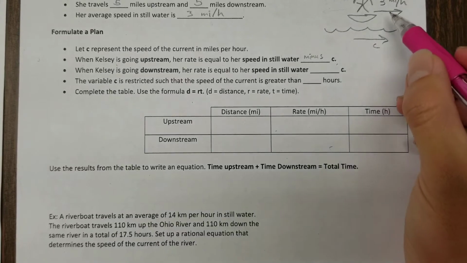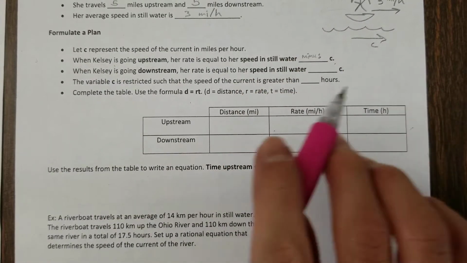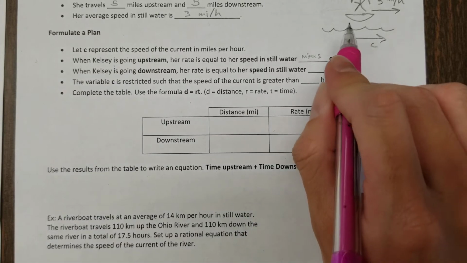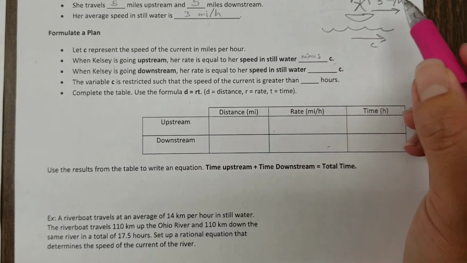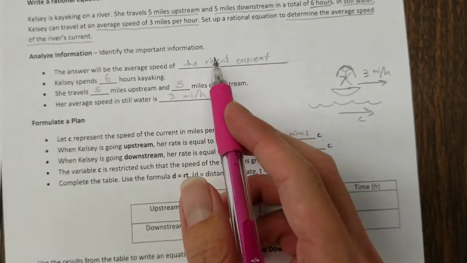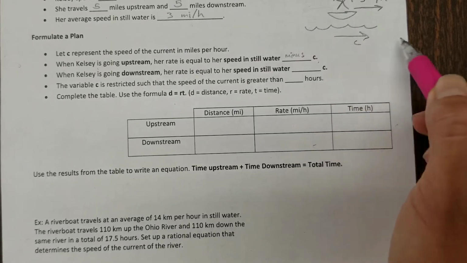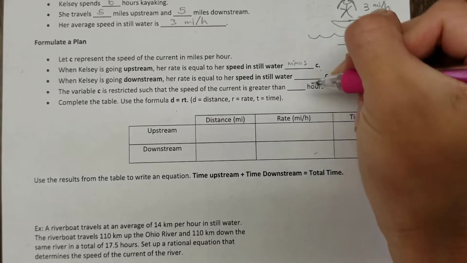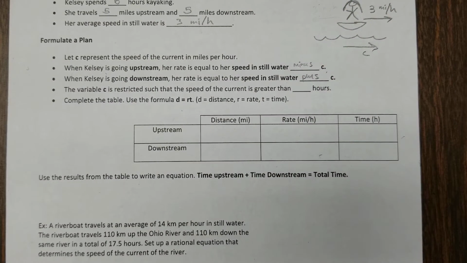But anyway, she's going downstream. She's going with the current. So her speed is how much she can travel by, which is 3 miles per hour, but instead we're adding the current. So this is going to be her speed in still water plus C.